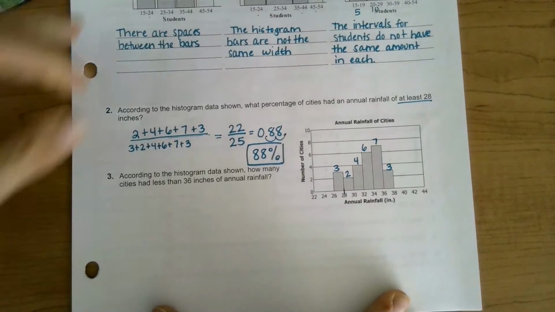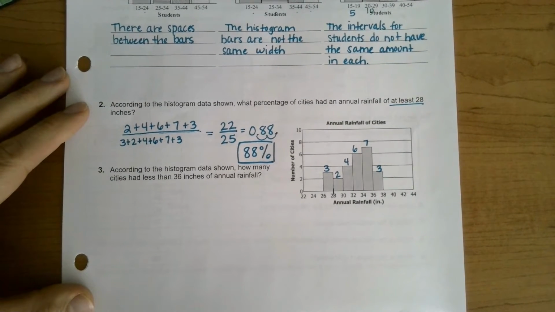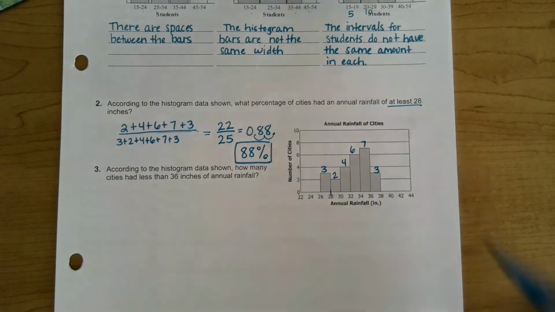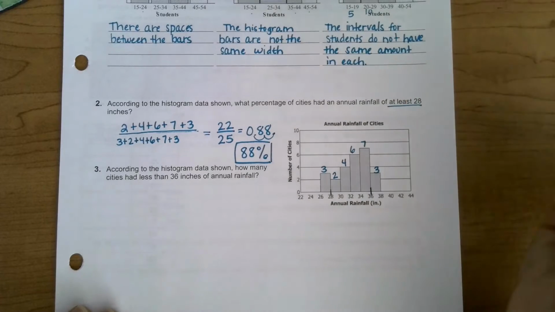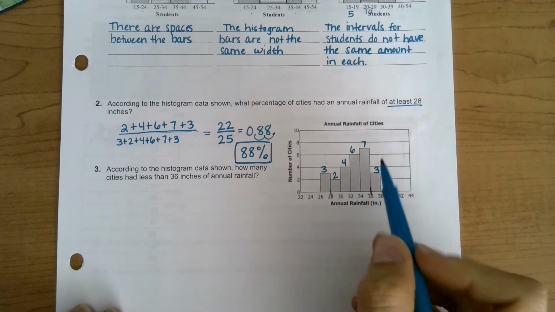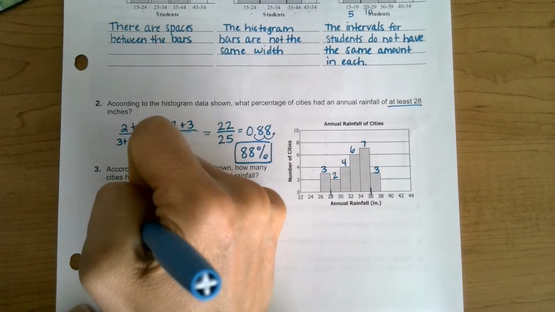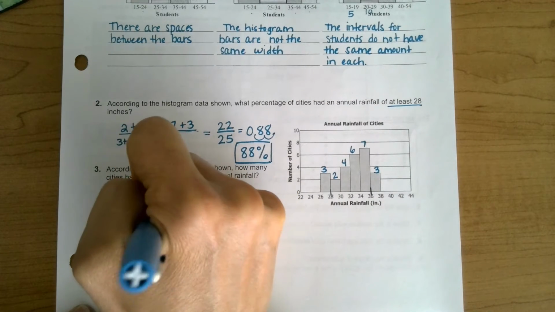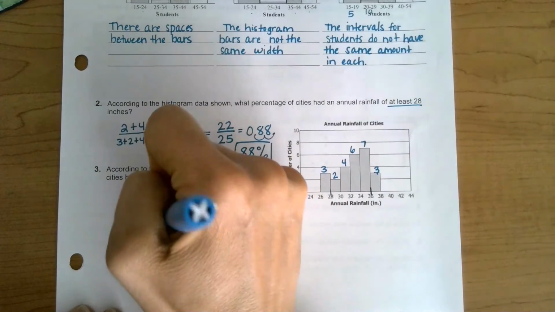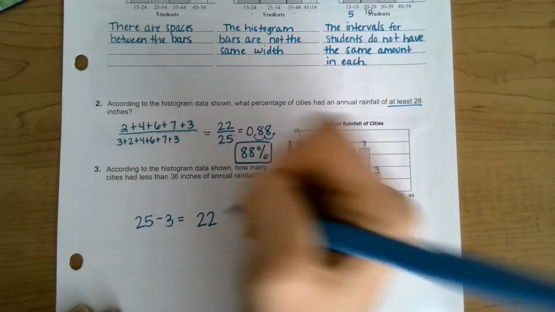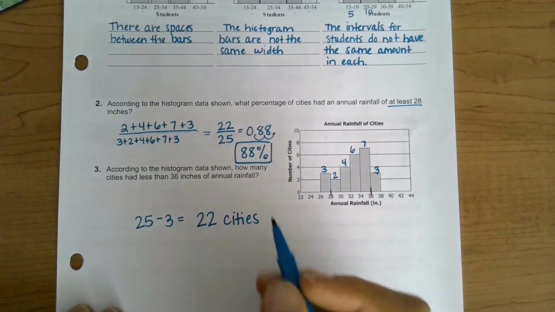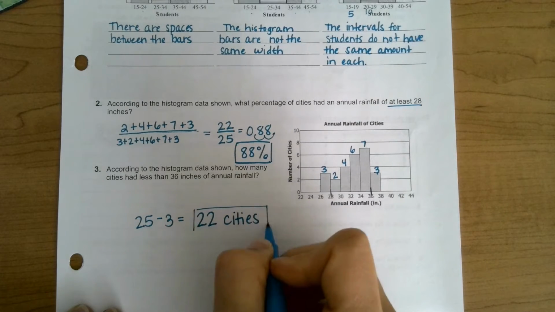Number 3, according to the histogram data shown, how many cities had less than 36 inches of annual rainfall? All right, so now I'm going to go to my line at 36. So less than 36 would be all of these beneath. So if I know that there's a total of 25 cities and only 3 have more than 36, I can just subtract 3 from that, and there are 22 cities that have less than 36 inches of rainfall.